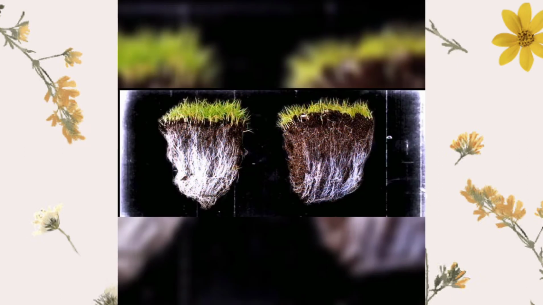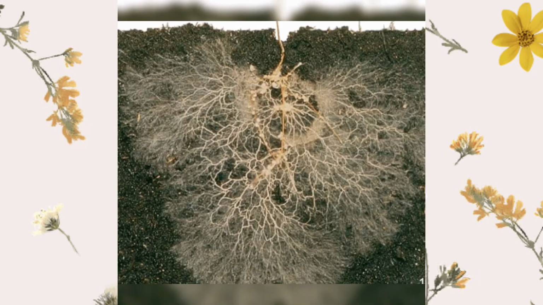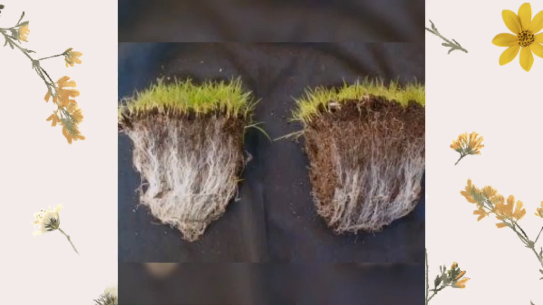For further knowledge about mycorrhizae: mycorrhizae is a mutualistic association between vascular plant roots and soil fungi. Mycorrhizae has two main types, the endomycorrhizae and the ectomycorrhizae. In the endomycorrhizae, fungi penetrate the plant root and produce a branching structure called an arbuscule. In the ectomycorrhizae, fungi do not penetrate, but instead surround the roots to produce a sheath called a mantle.